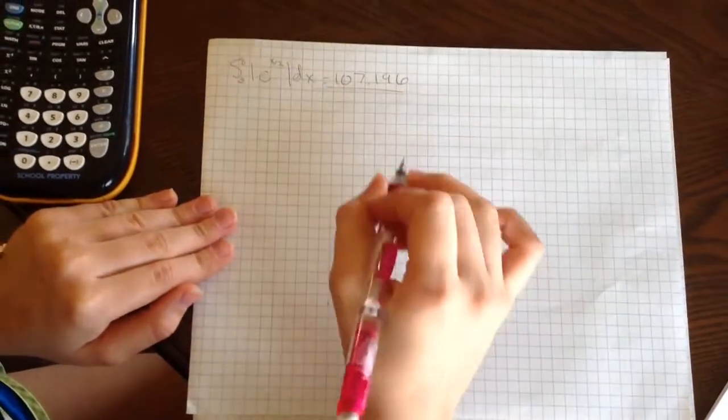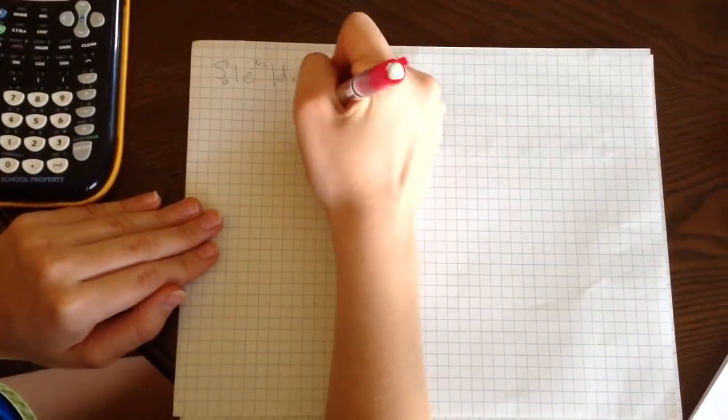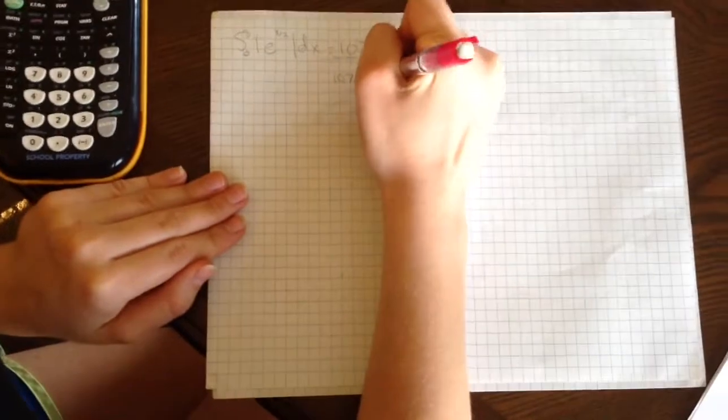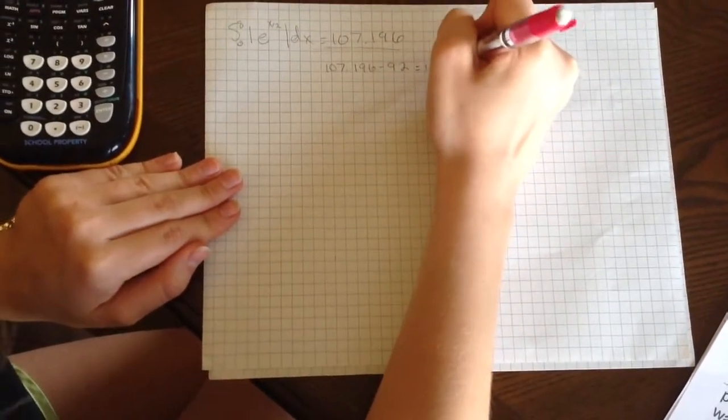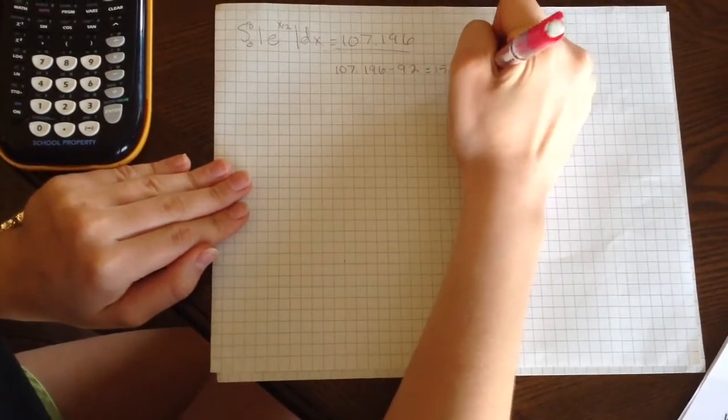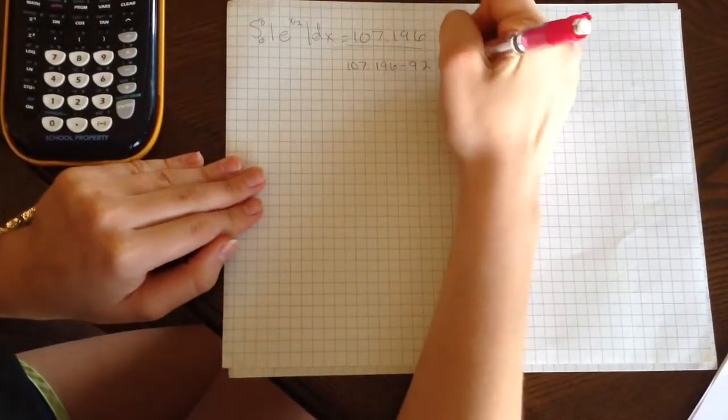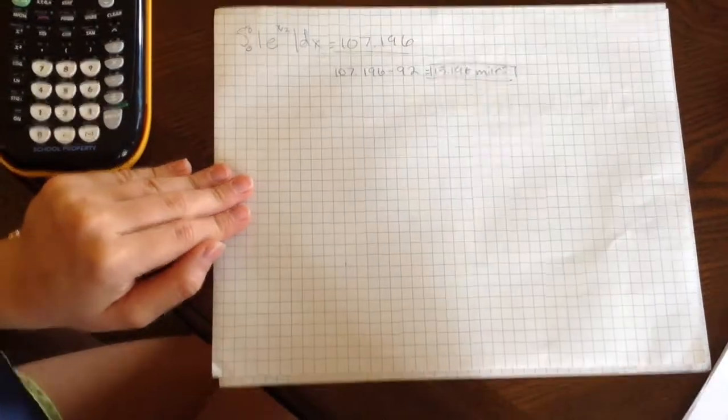However, she was only supposed to go 92. So actually 107.196 minus 92 is equal to 15.196 miles. And I had already worked that out before. So that's the answer to the first question.